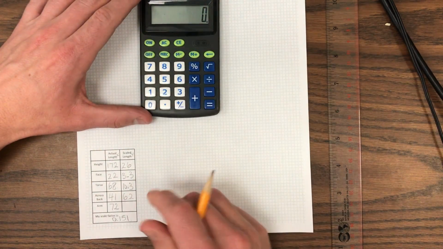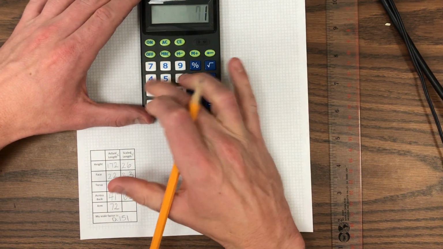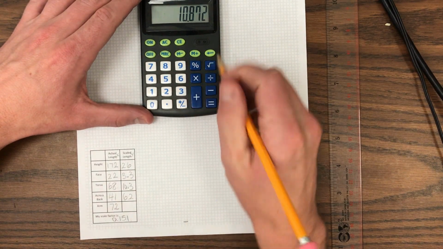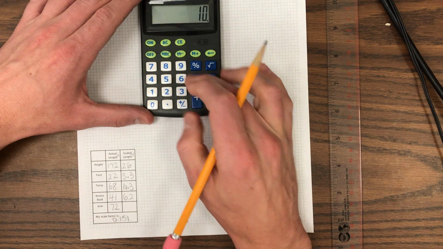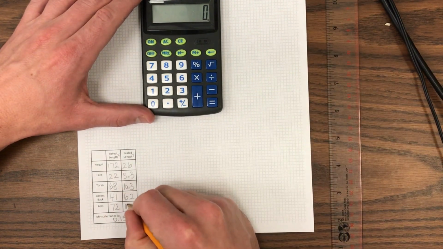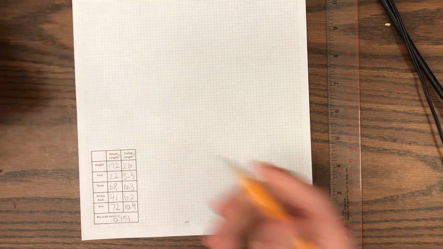And then last one for my arms, there's 72 centimeters in real life. I multiply that by my scale factor and I get 10.87, so I'll round that up to 10.9. So now I have all these scaled measurements that will help me draw.